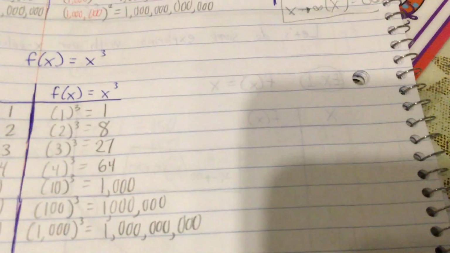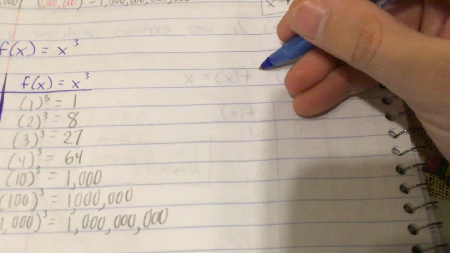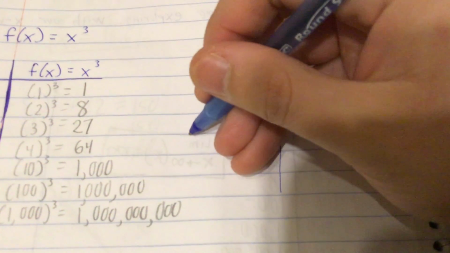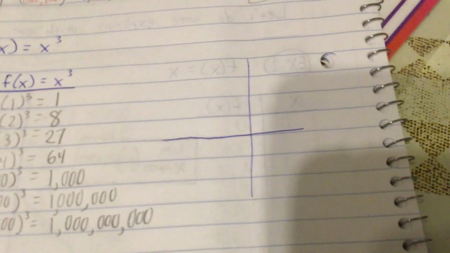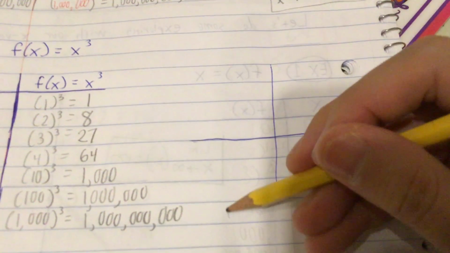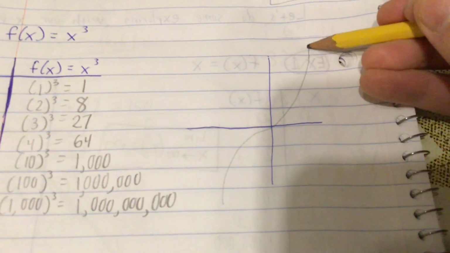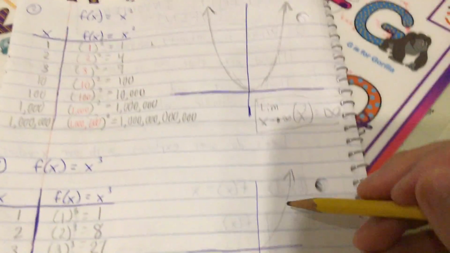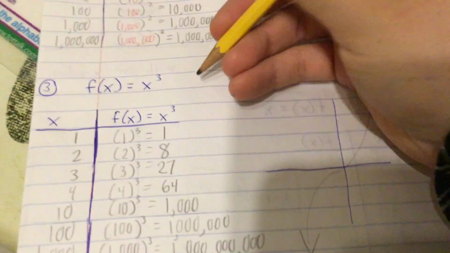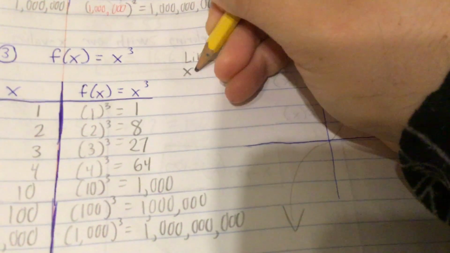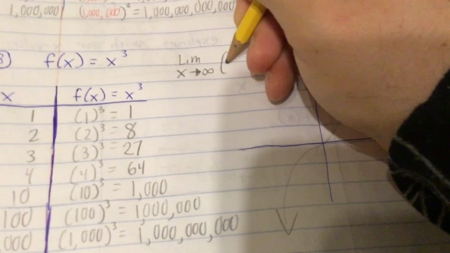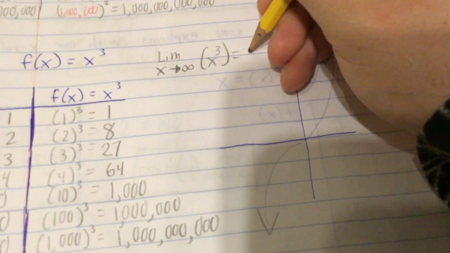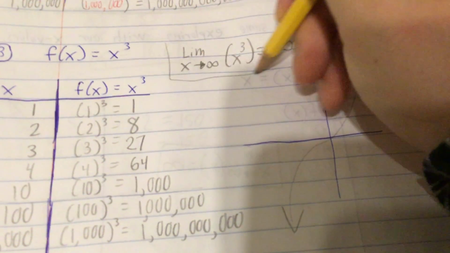And if you're curious about what the graph of x cubed looks like, it sort of looks like a snake-looking graph. But you'll notice that x cubed increases faster than x squared, which increases faster than x, and yet the limit as x approaches infinity for x cubed is still infinity.